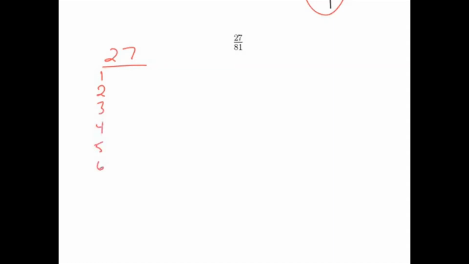So in this example, we're going to look at the fraction 27 over 81. And in order to do this, we need to list out the factors for the number 27 and the number 81. So let's start with the number 27, and we're going to start 1, 2, 3, 4, 5, 6, and we'll just start with there.